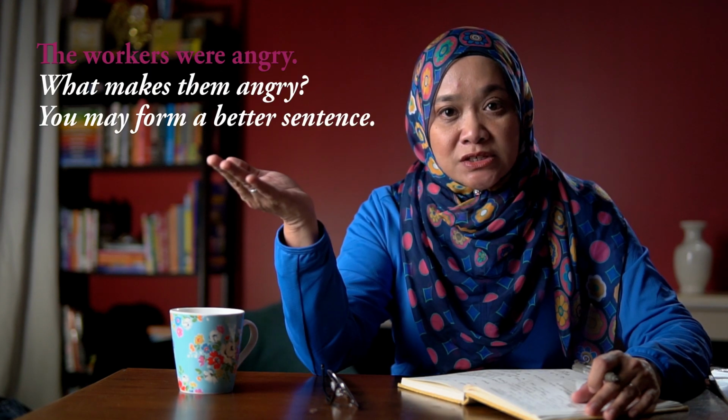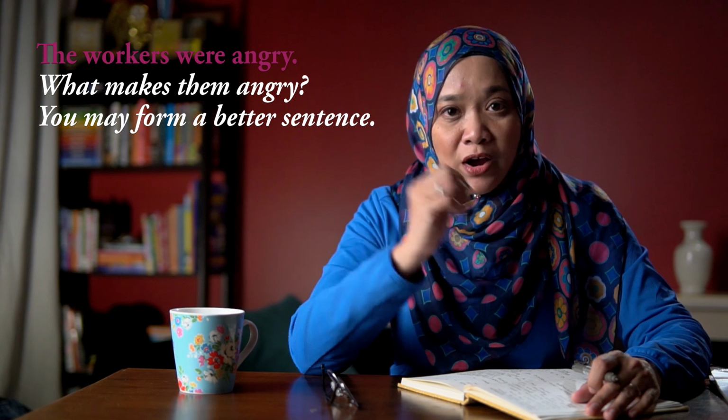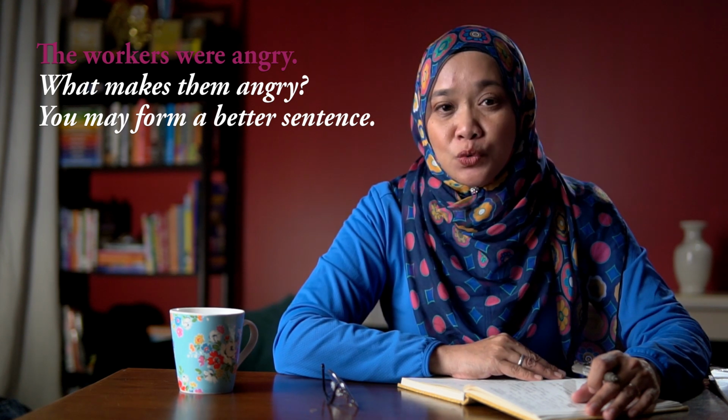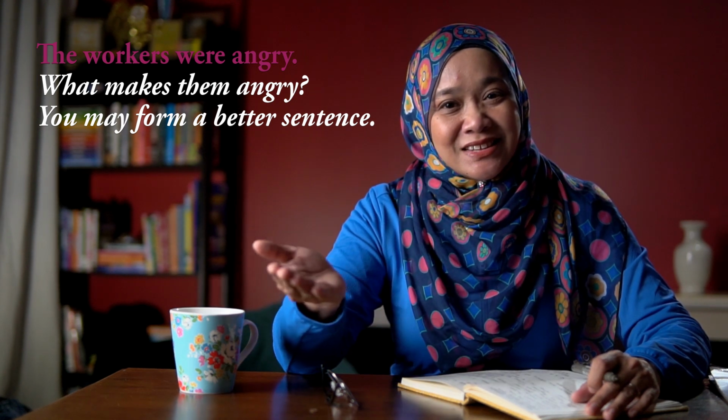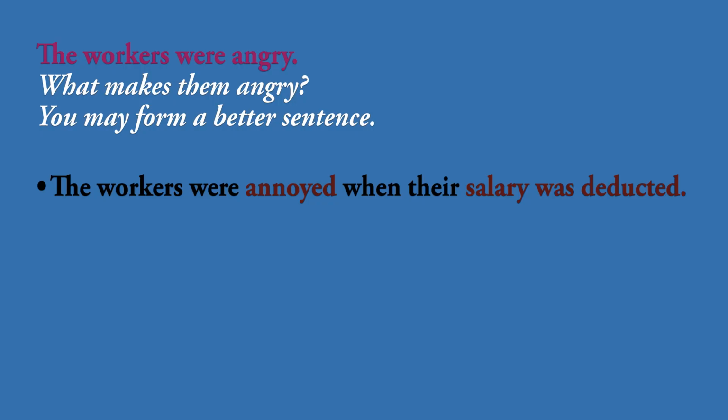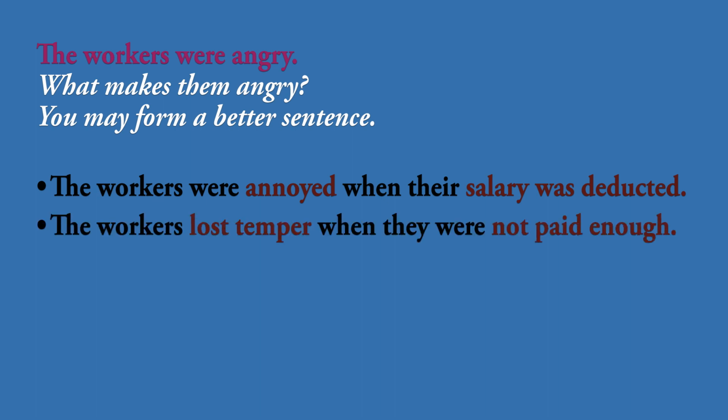There's one more sentence here. The workers were angry. What makes them angry? You may form a better sentence. The workers were annoyed when their salary was deducted. The workers lost their temper when they were not paid enough.